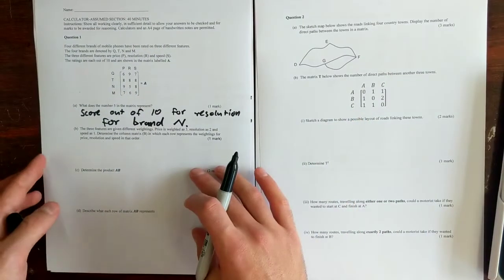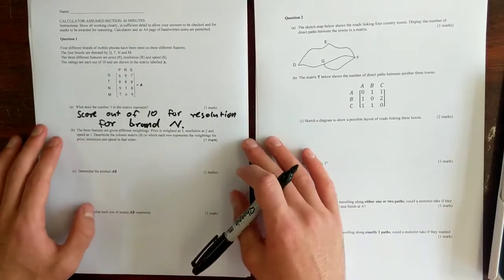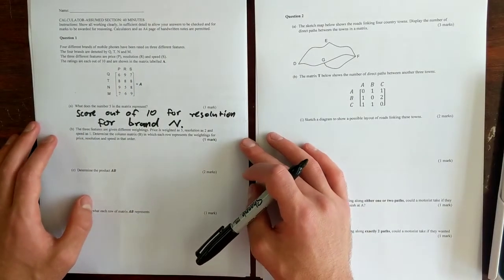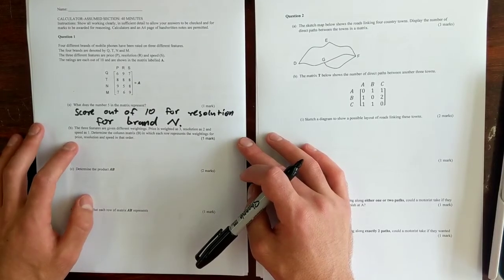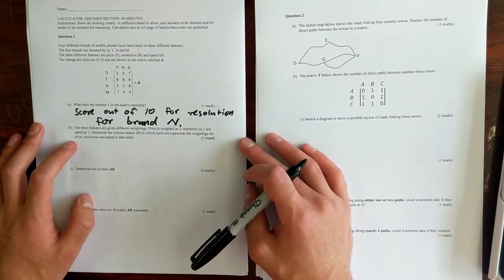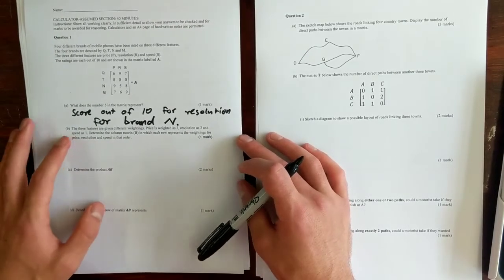Question B. The 3 features are given different weightings. Price is weighted as 3, resolution as 2, and speed as 1. Determine the column matrix B, in which each row represents the weightings for price, resolution, and speed in that order.